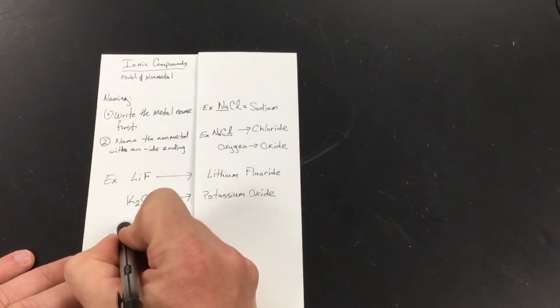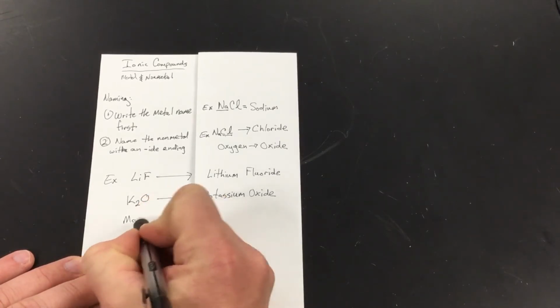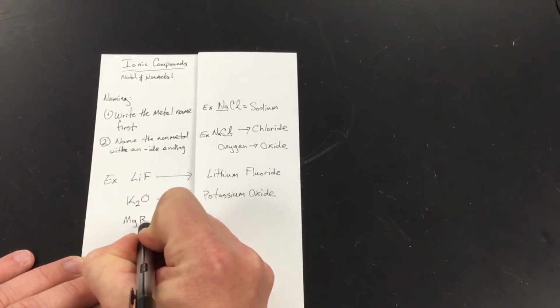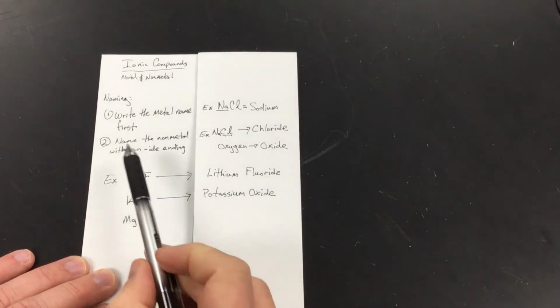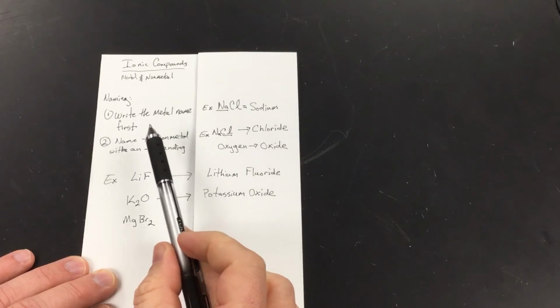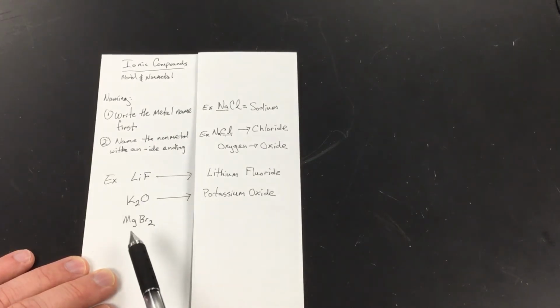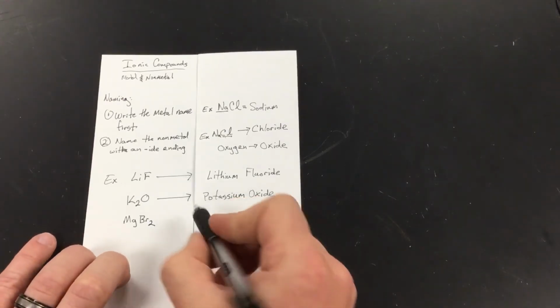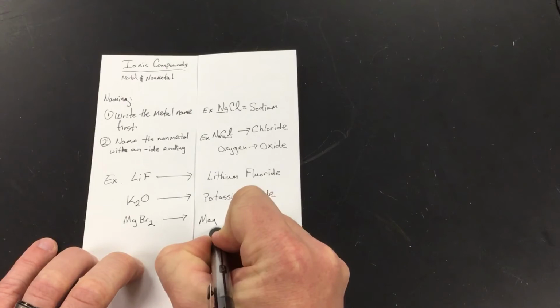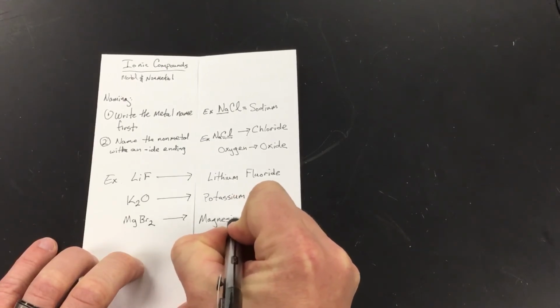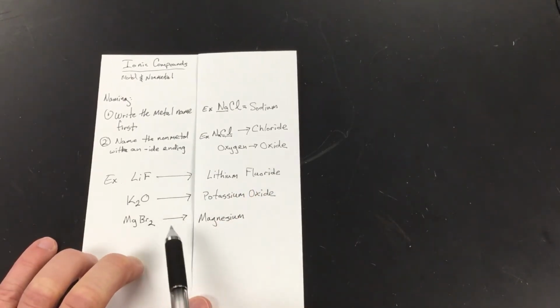One more example here. If we have MgBr2, we'll run it through the same 2 rules. The first rule is write the name of the metal. The metal, which is this one right here, is magnesium, just like from the periodic table, no changes whatsoever. Then we take a look at rule number 2.